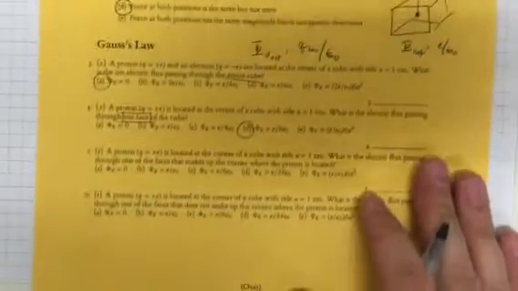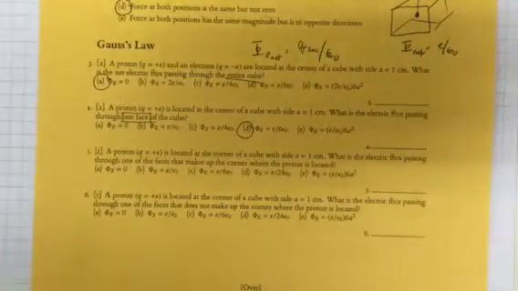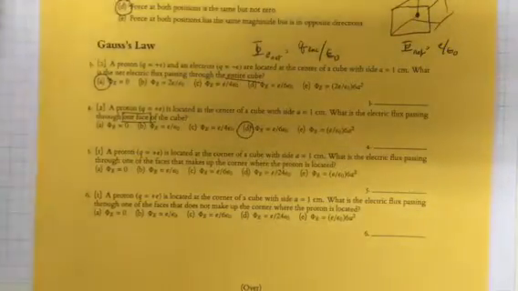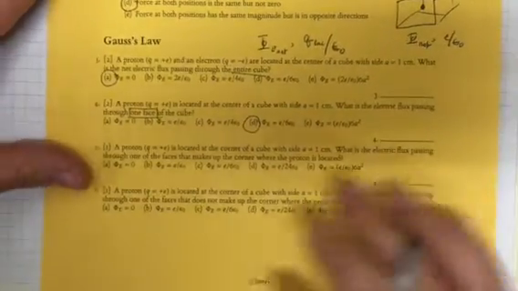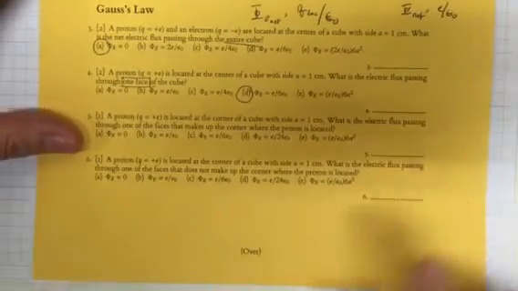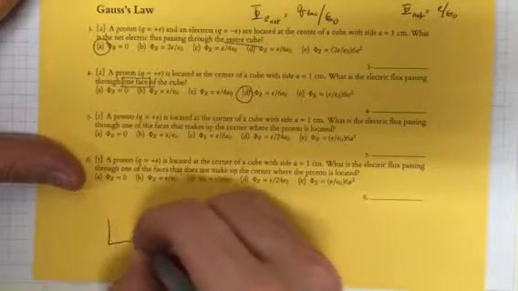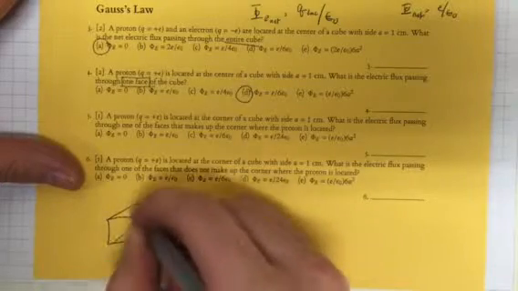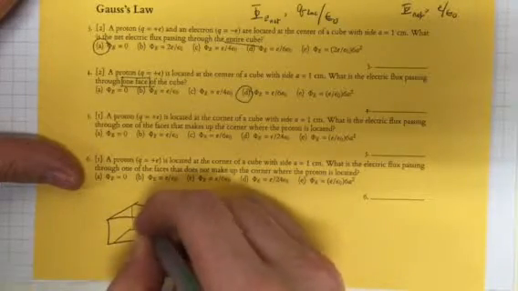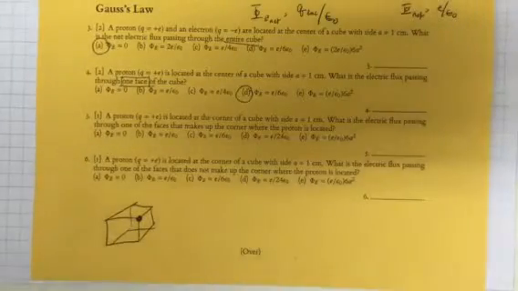Now questions 5 and 6 are much trickier than the first 2, but if you have a firm understanding of Gauss's law, these should be a piece of cake. Now, instead of having the charge at the center, we have the charge located at the corner of the cube. So we have the charge located right here on the corner.